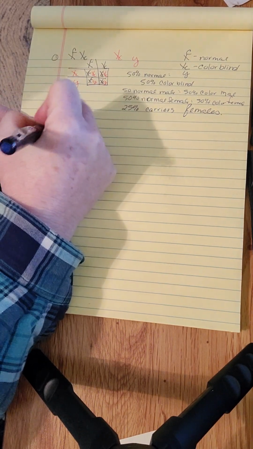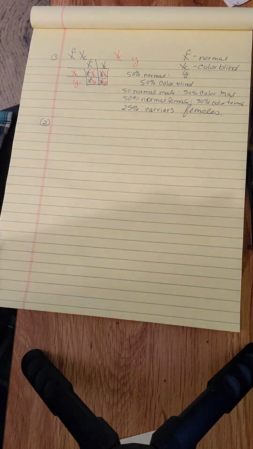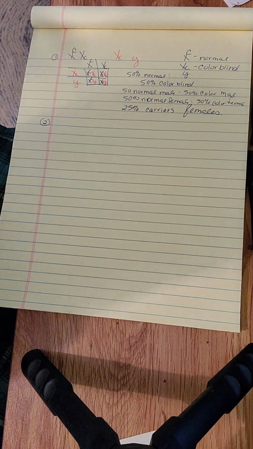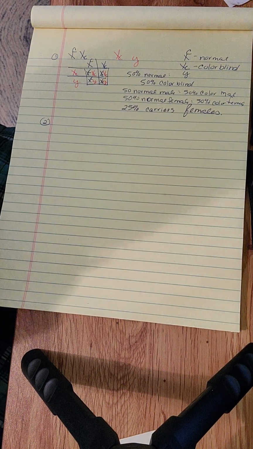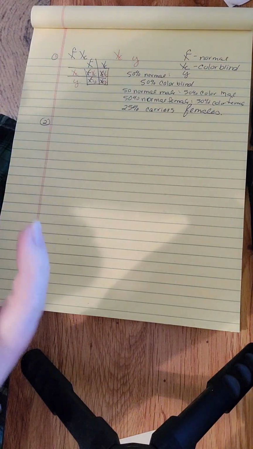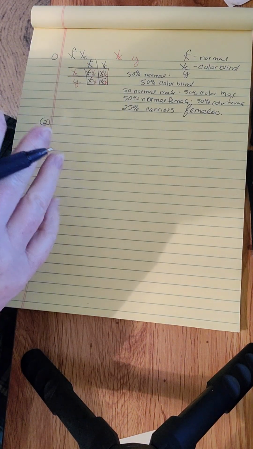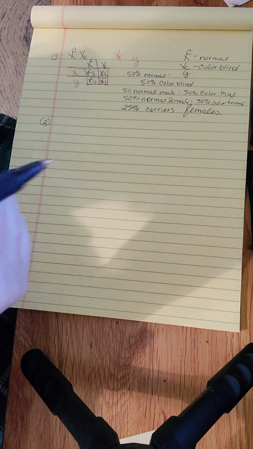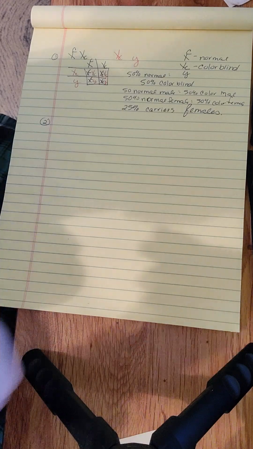Okay, for number 2, they switch us over to hemophilia. They have us using big H's and little h's. You can differentiate those relatively easily. I still stick with my ups and downs just because I got used to using ups and downs. You can write your code like the book does, and that's perfectly fine. This is where I always tend to stress how you write your code is a shortcut to help you solve the problem.